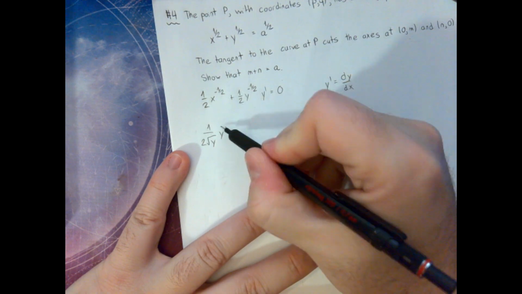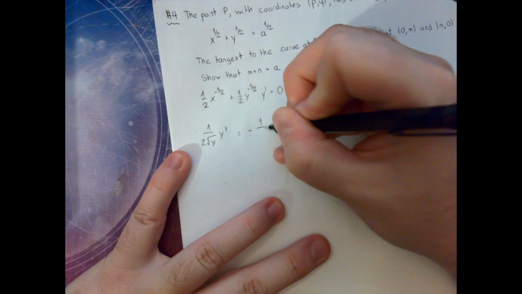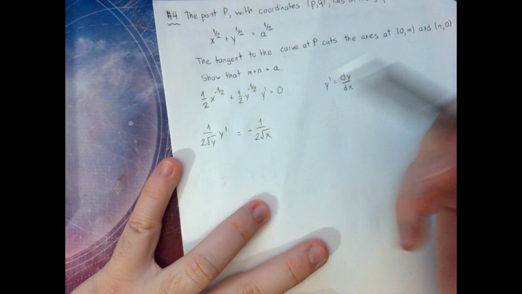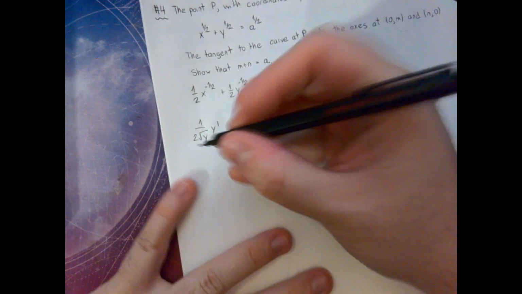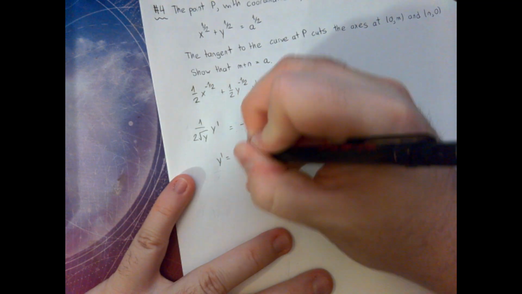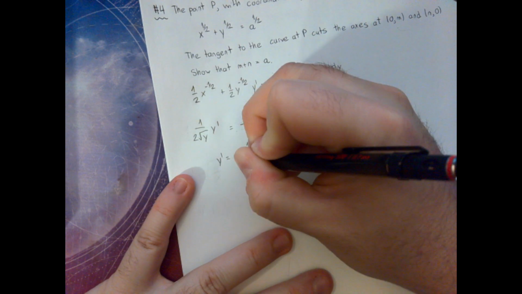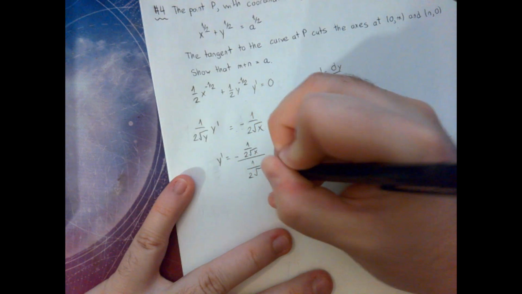That's what this term is going to become, and it will be equal to negative 1 over 2 root x. This term becomes that, and of course it's negative because it moves over to the other side of the equal sign. So then y prime is just going to be negative 1 over 2 root x divided by 1 over 2 root y.